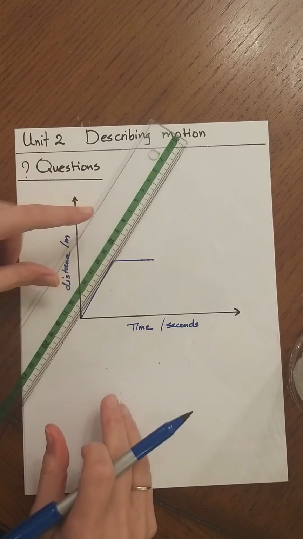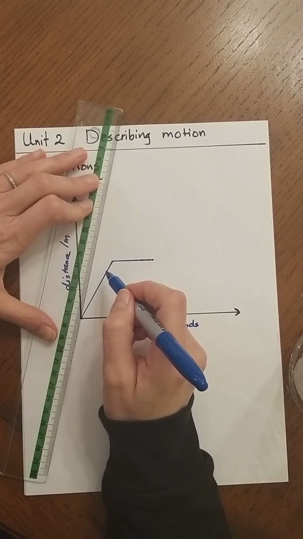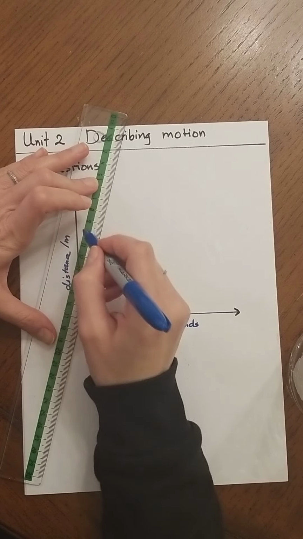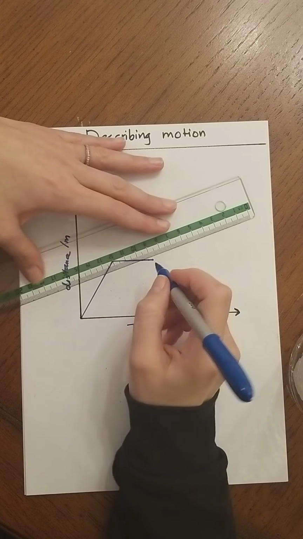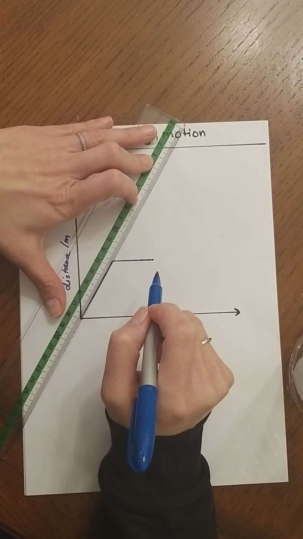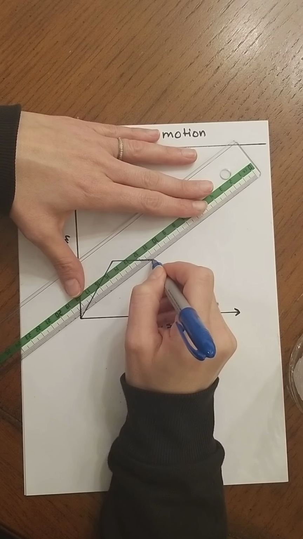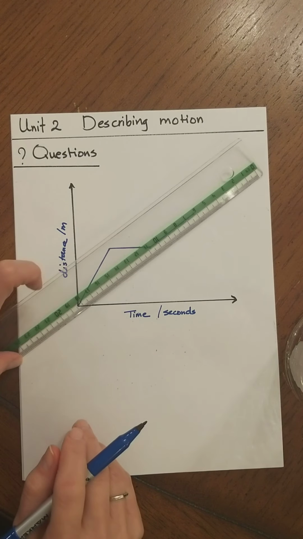Of course, the steepness of the line is determined by how close it is to the y-axis, meaning that more distance is traveled in shorter time. Now the last section here is steady speed, but it's slower than before, so it needs to be less steep than this line. We decrease the steepness of the line.